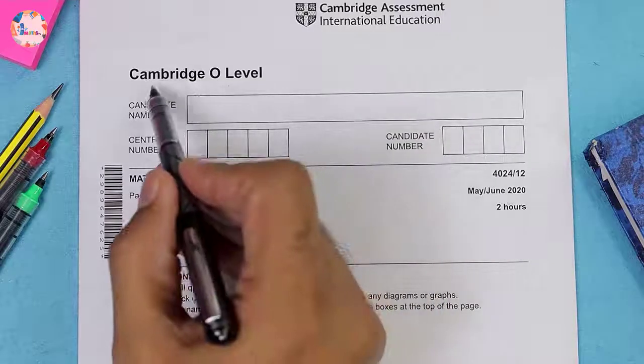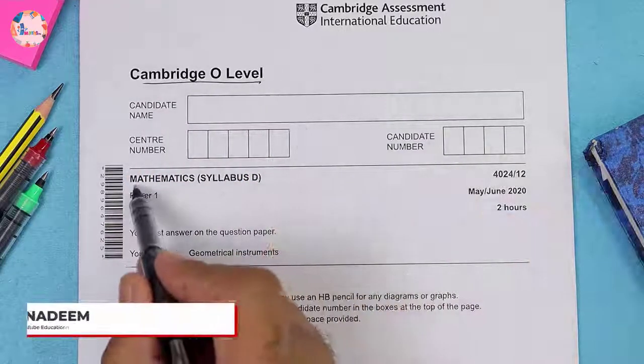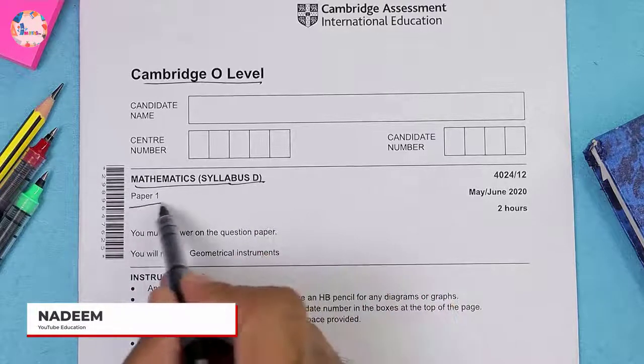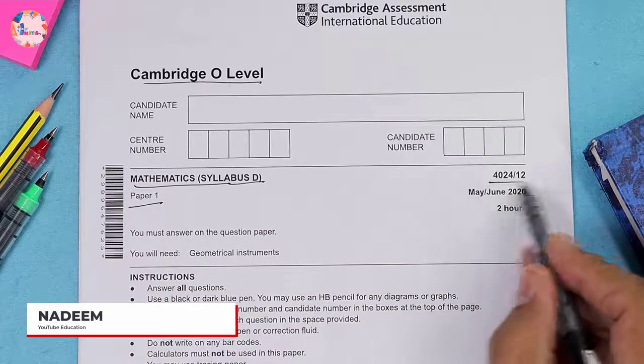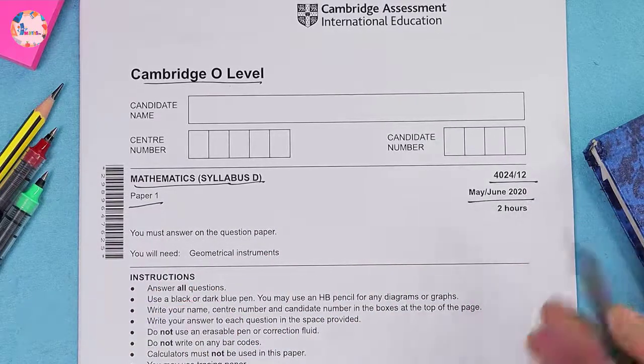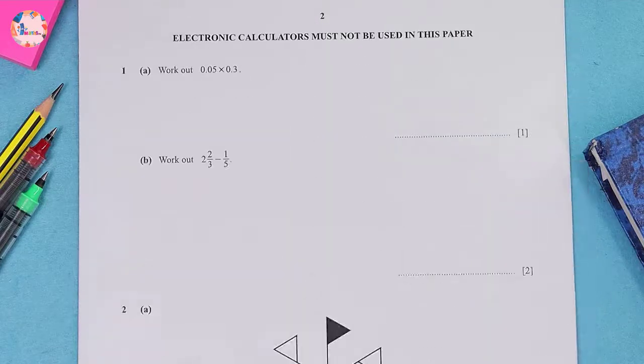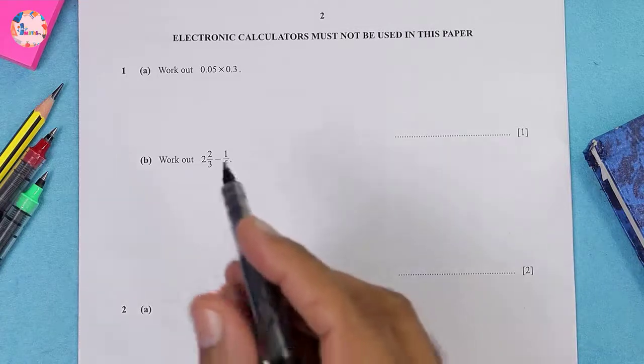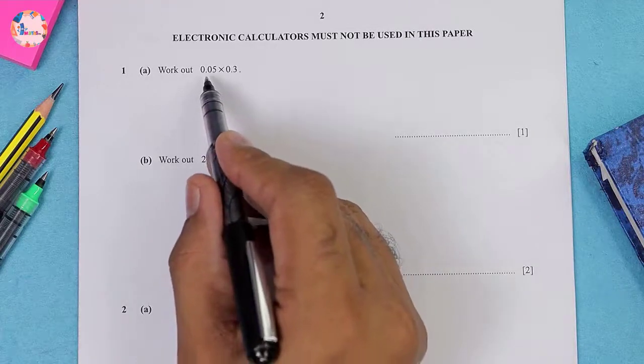Today we'll be going through Cambridge O-Level Mathematics Syllabus D, Paper 1, 4024-12 May-June 2020. Question number 1. Work out this number.